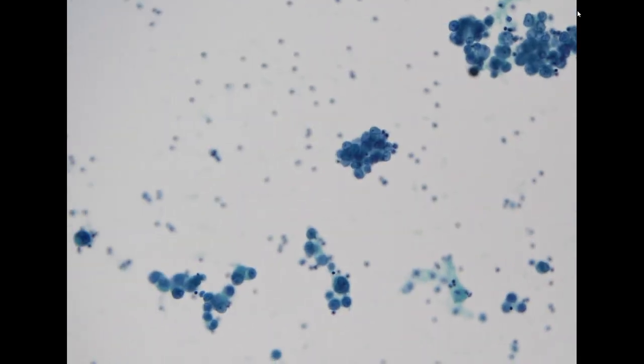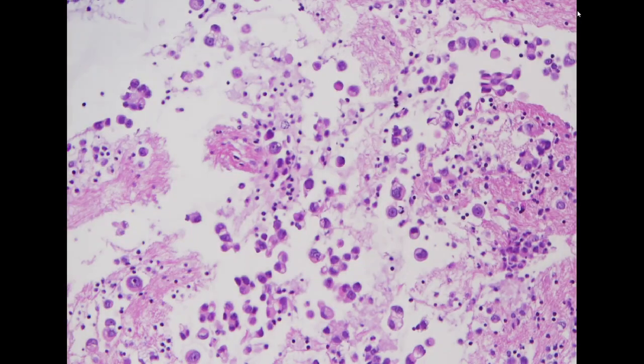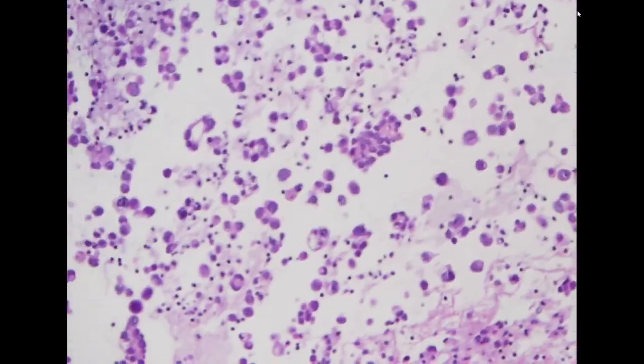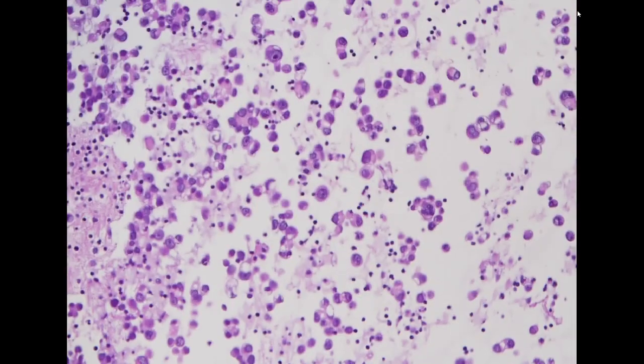Because this is a new patient, we will do a TTF1 on the cell block preparation. So this is the cell block. After we confirm that the tumor cells in the cell block are positive for TTF1, they will use this specimen for EGFR molecular testing.